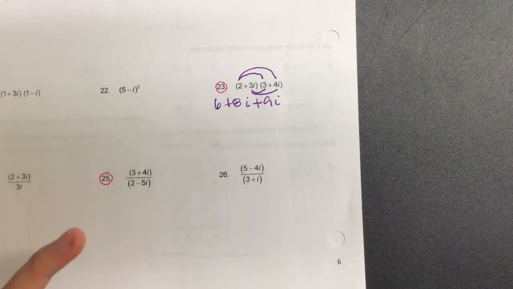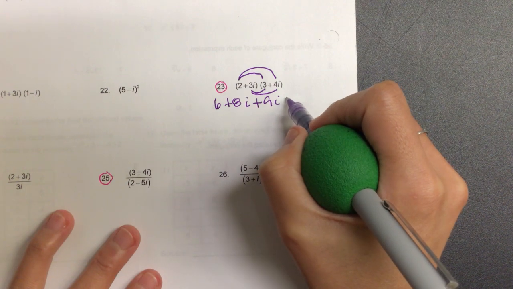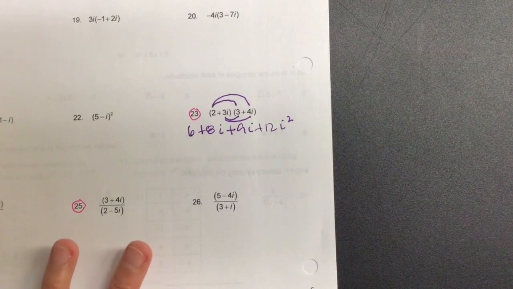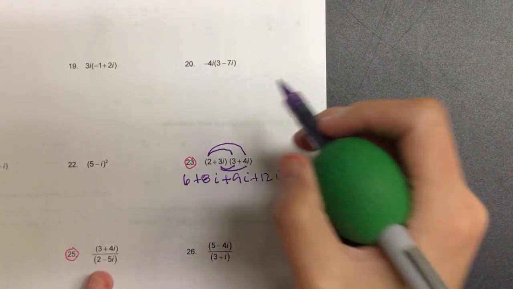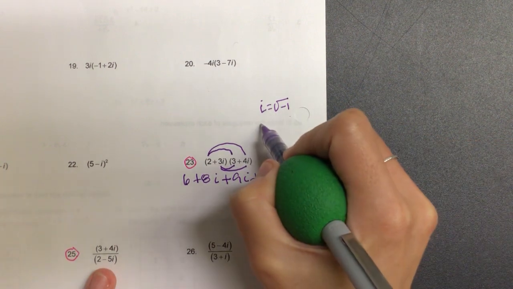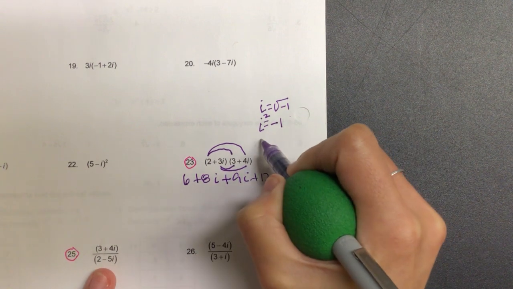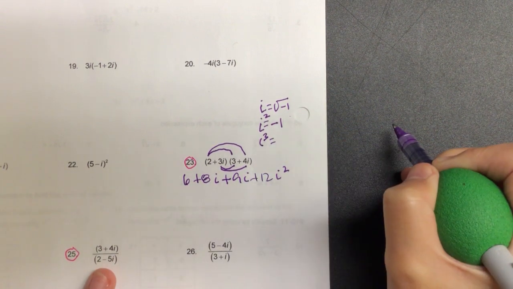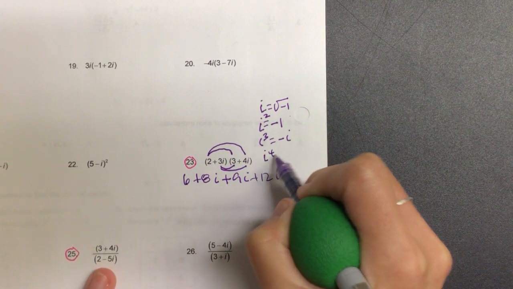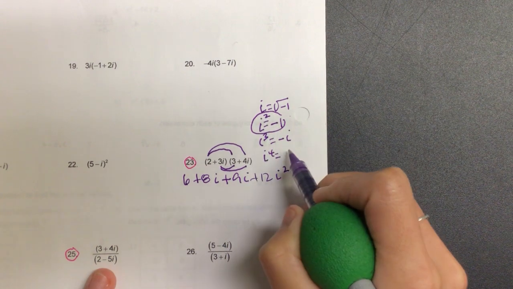Is i squared 1? What was it? Plus what? 12i squared. Okay, let's do a recall on our i's. i stands for radical negative 1. Then i squared must be negative 1. What about i cubed? Negative i. What about i to the power of 4? If I have 2 of these, positive 1.